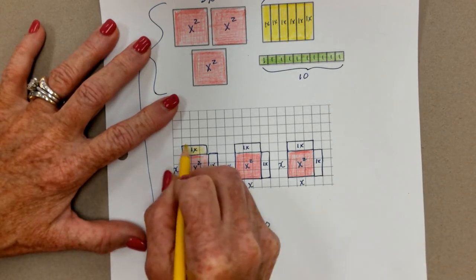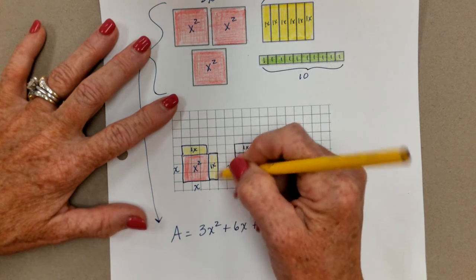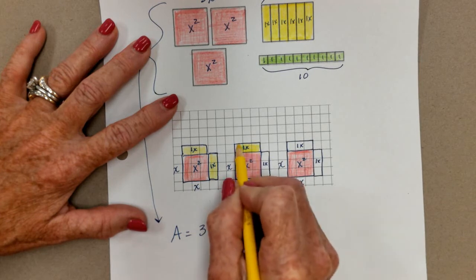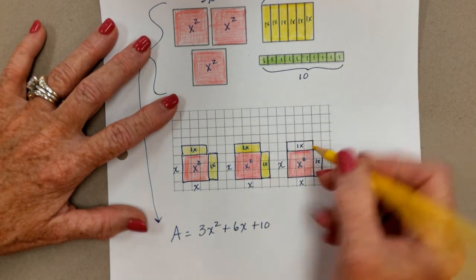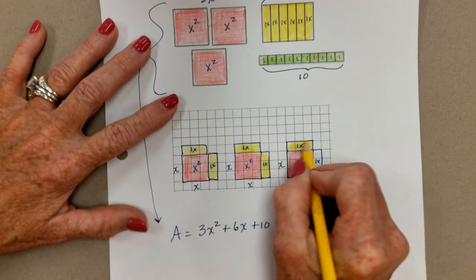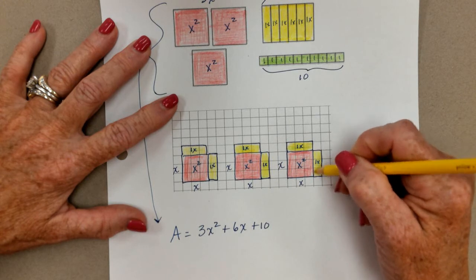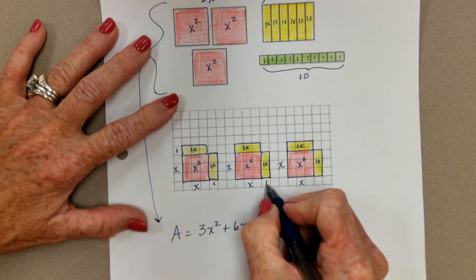Again, if you don't have the colored pencils, that's okay. You can't do the coloring part, but you can still write inside the boxes or the rectangles the x squareds or the 1x's. And this is 1, 1, 1, 1.